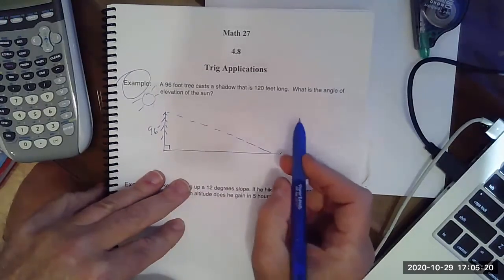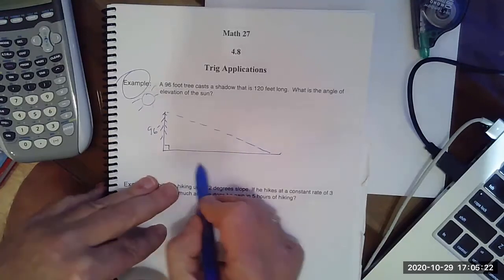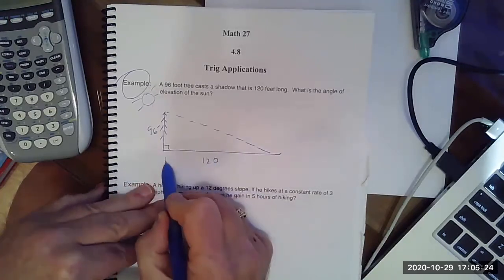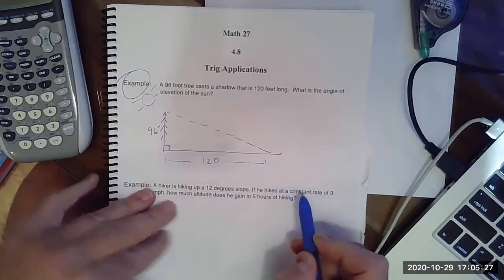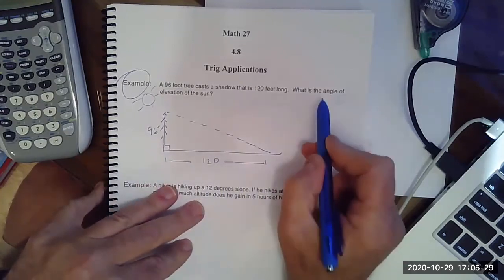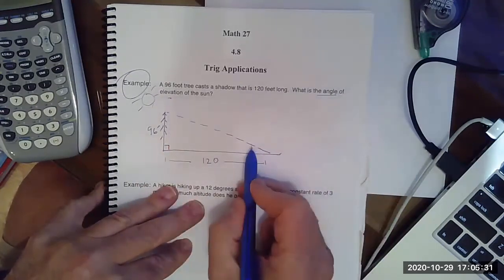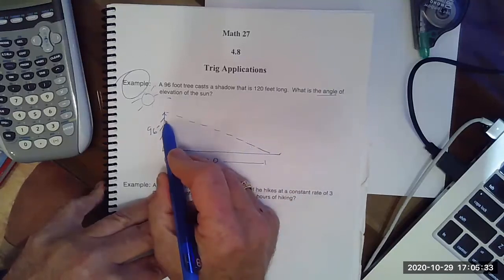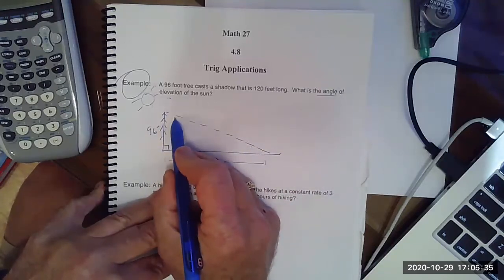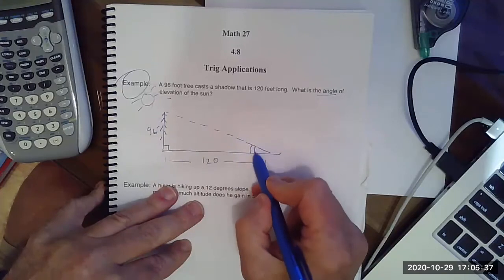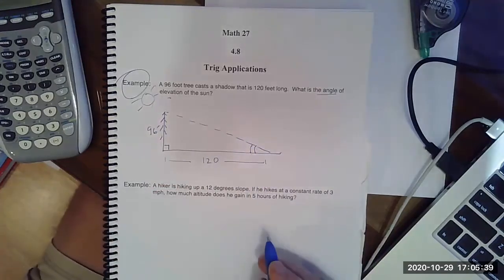Okay, so let's see. Oh, this is 120 from here to there. And they want to know what the angle of elevation is. Okay, so the angle of elevation. Well, is that elevation here? No, to the sun, it's this one here. I want to know what the angle of elevation right there is.